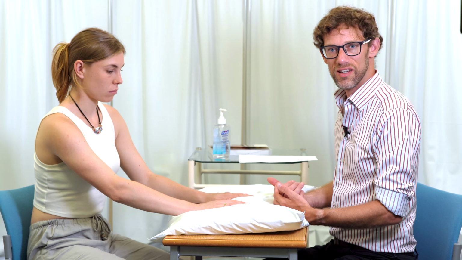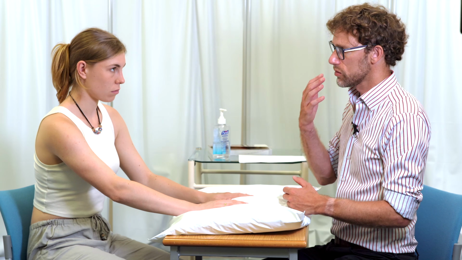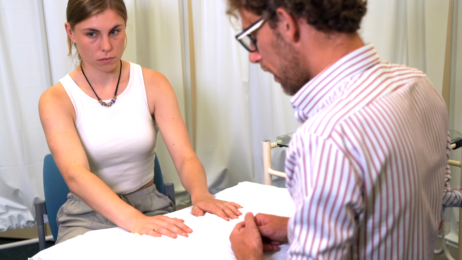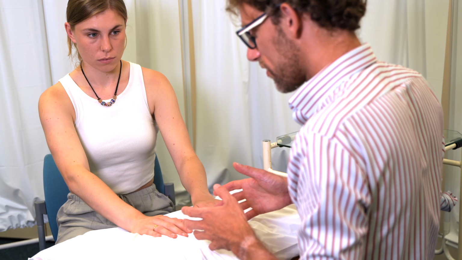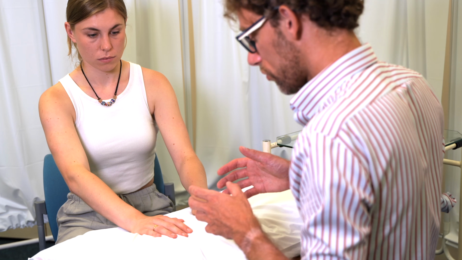And if we were suspecting arachnodactyly, we'd then want to have a look for evidence of a high arch palate and perhaps an increased arm span. Again, all in keeping with the connective tissue disorder that is Marfan syndrome. Looking over the fingers themselves, we can actually see if there's any evidence of structural deformities.